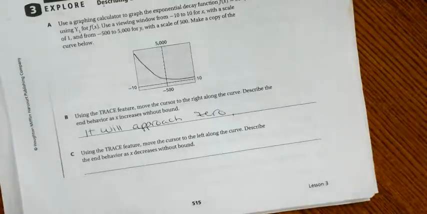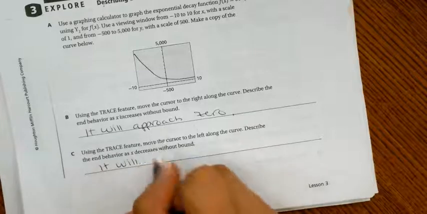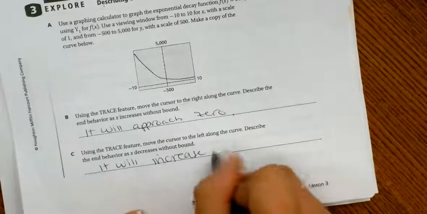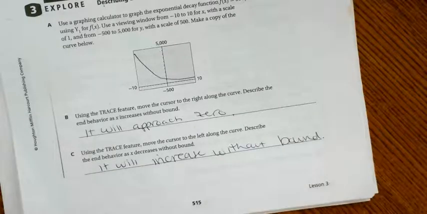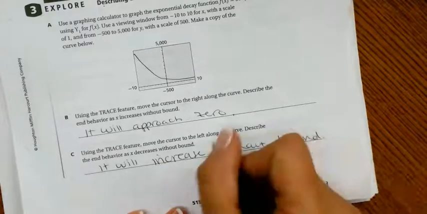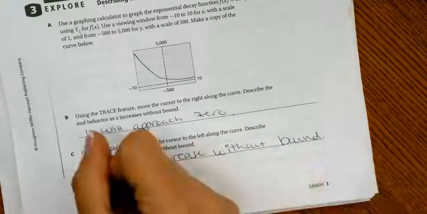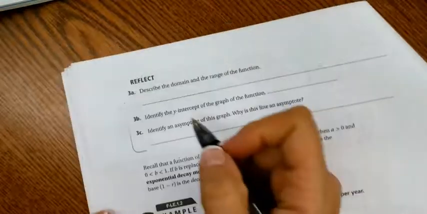Using the trace feature, moving to the left along the curve, what's going to happen? It's going to increase without bound, right? It has no boundary. It's just going to keep increasing forever. Right? It's going to increase exponentially. See how I did that? Increase exponentially.